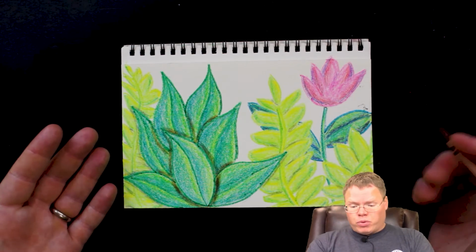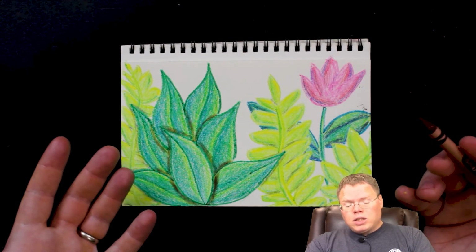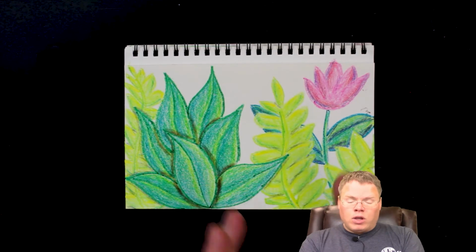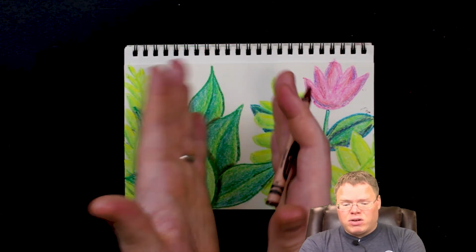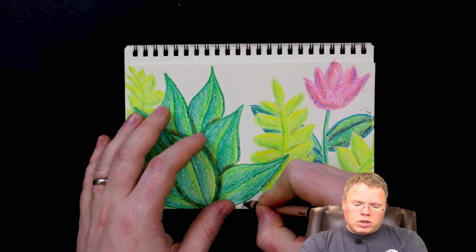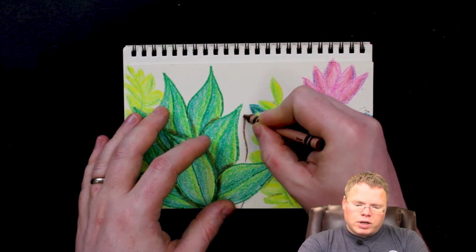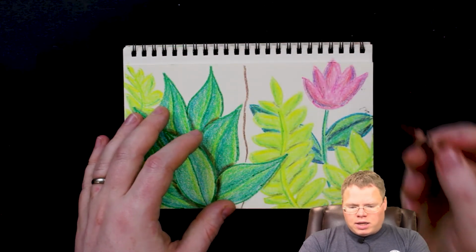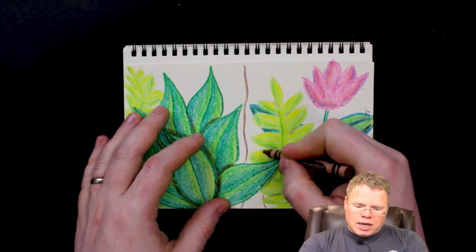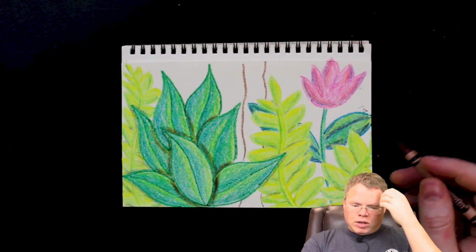When I get to this point where all of my little spaces are just really tiny, well, at this point I can just start making tree trunks. A tree trunk is going to be kind of rectangular, but maybe a little bumpy, right? It's not going to be a perfect rectangle. So I'm just kind of bumping and jumping, trying to make a not quite straight line that goes behind all of my plants.